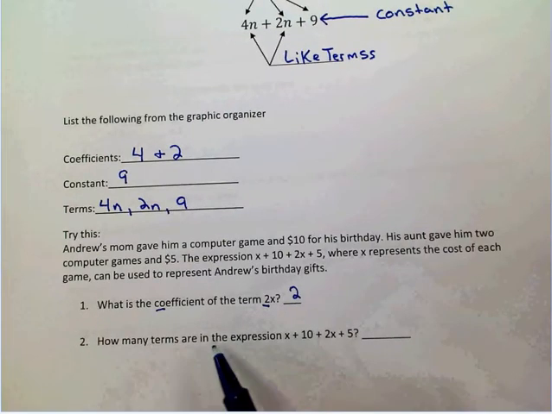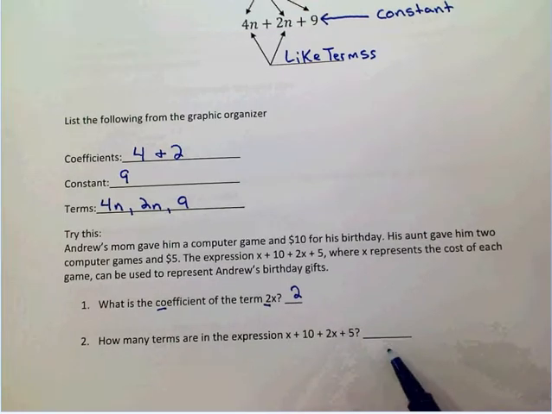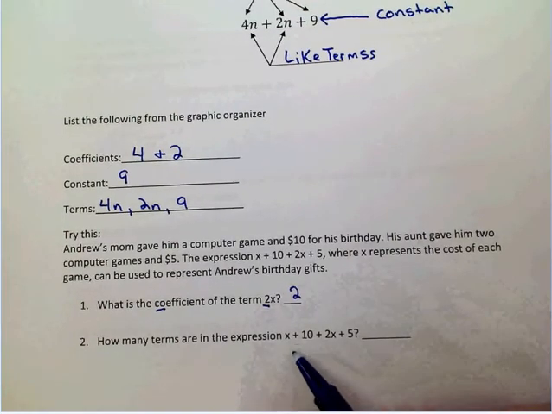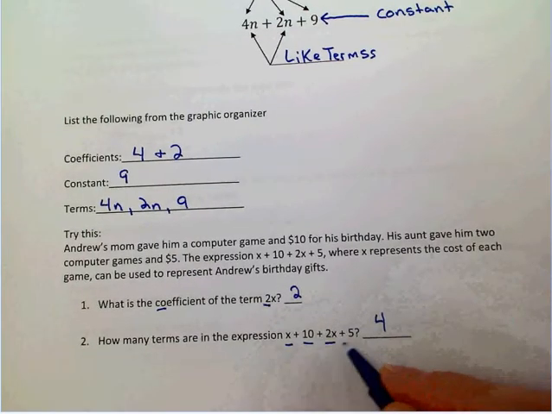How many terms are in the expression x plus 10 plus 2x plus 5? Remember, terms are separated by addition and subtraction signs. So that means there are 4 terms: 1, 2, 3, and 4.